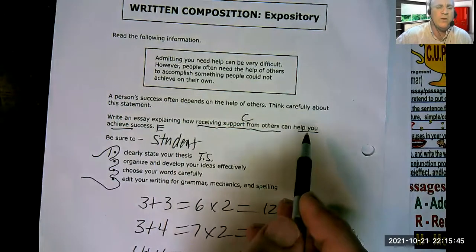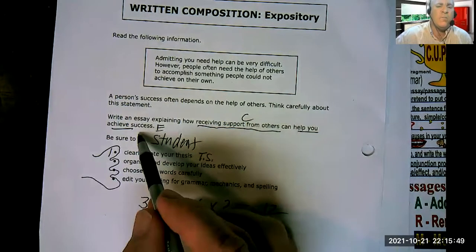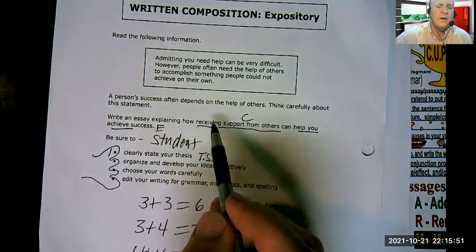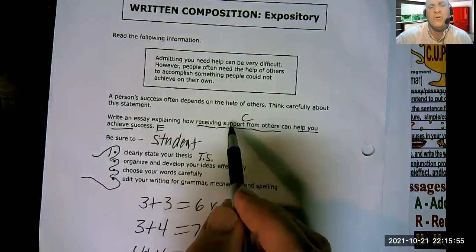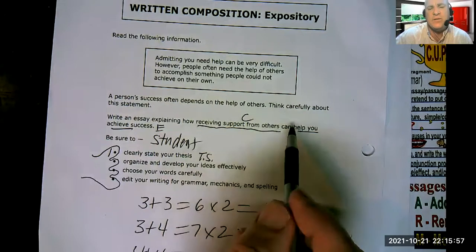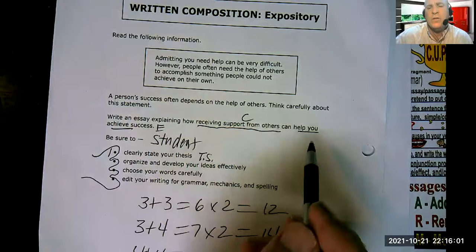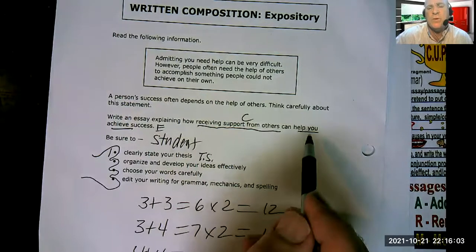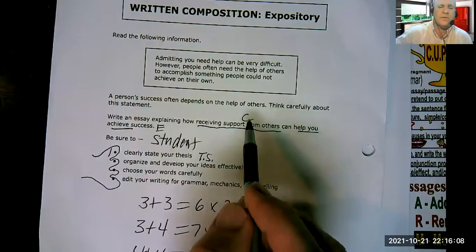If you only talk about achieving success, but not talking how important it is to receive support from others in order to get that success, if you don't have the cause and effect relationship, then again, you're only going to get a 1 or a 2. They have to have a relationship. Make sure these are, I call these dual prompts, okay?